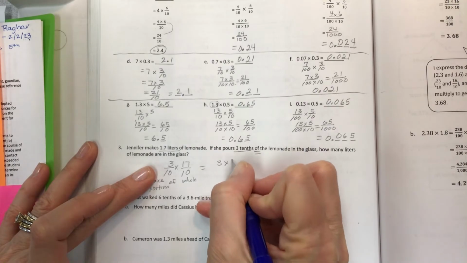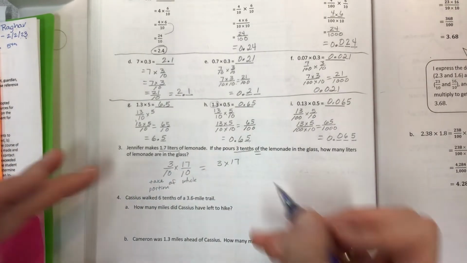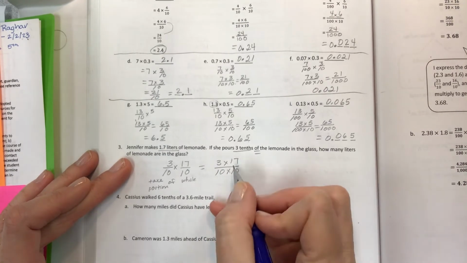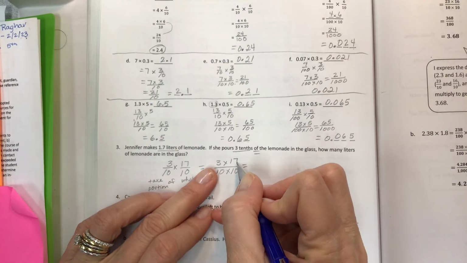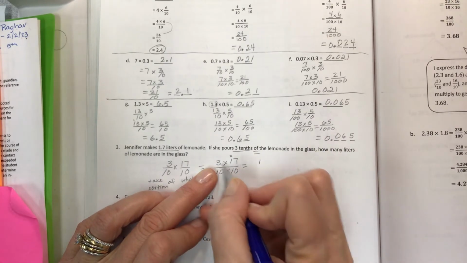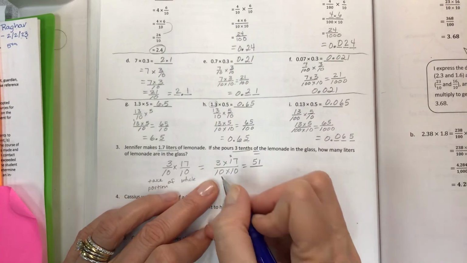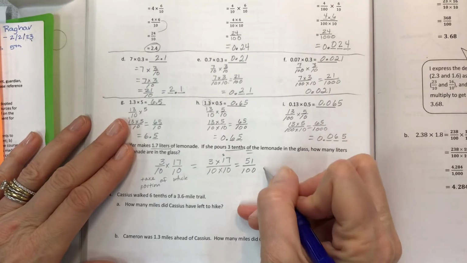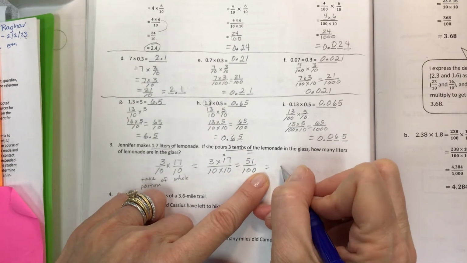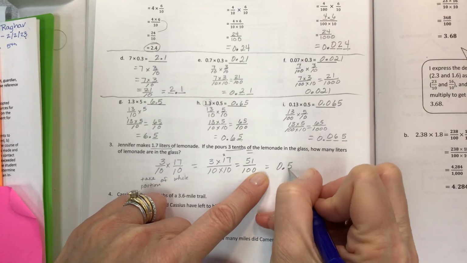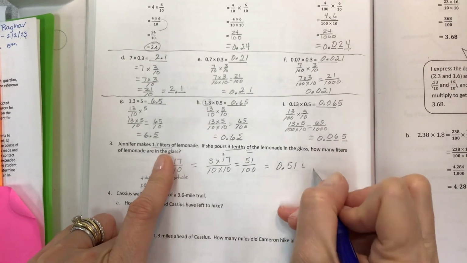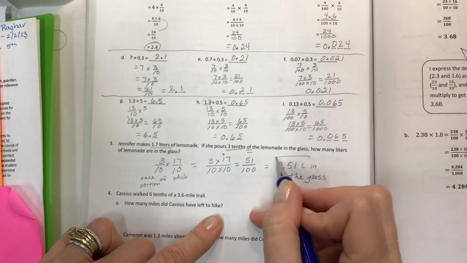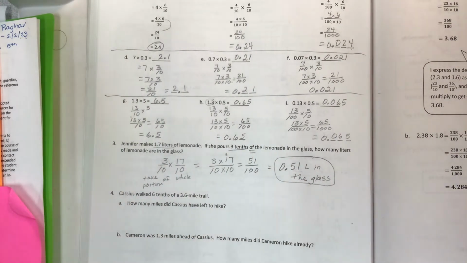You can leave it as the fraction form. It doesn't say in the directions that we have to do it in any particular way. So if you just do what we were doing, multiply across, 7 times 3 is 21, carry the 2, 3 times 1 is 3, plus 2 is 5, 10 times 10 is 100, so 50/100ths. If you show it in decimal form, and it's going to be liters in the glass. And that is hopefully what you got for number 3.